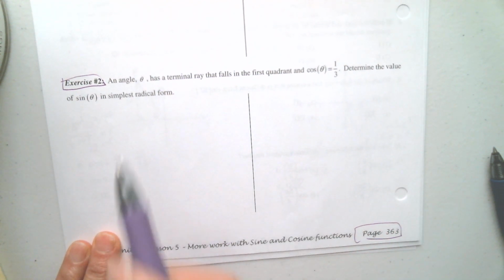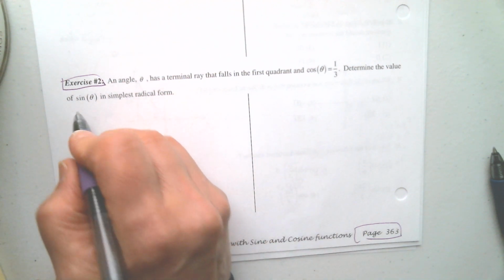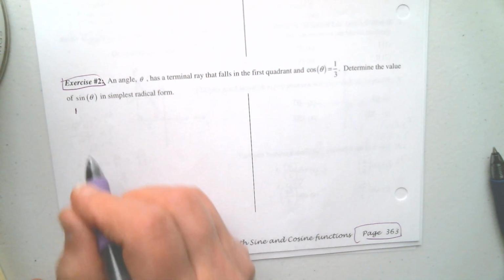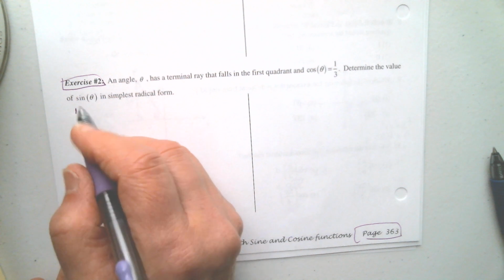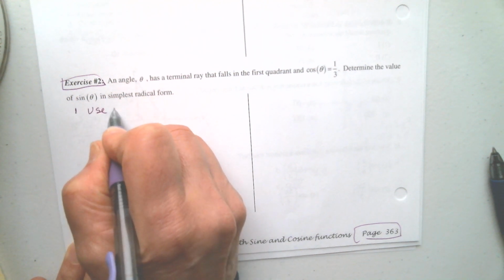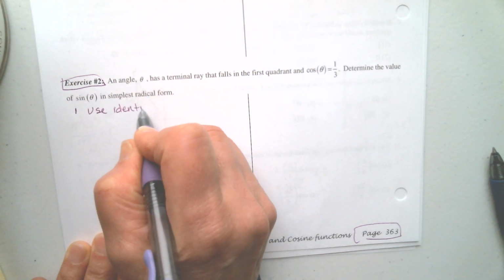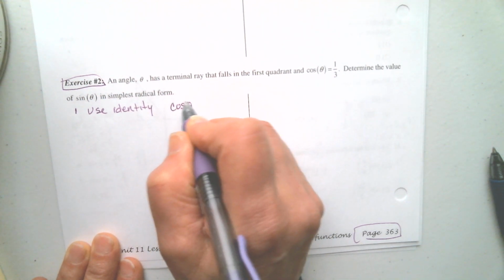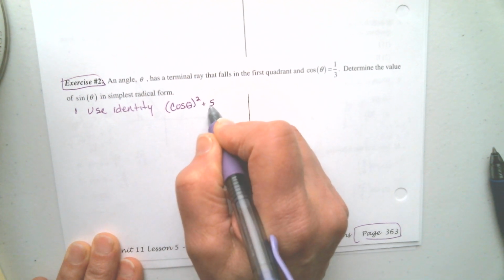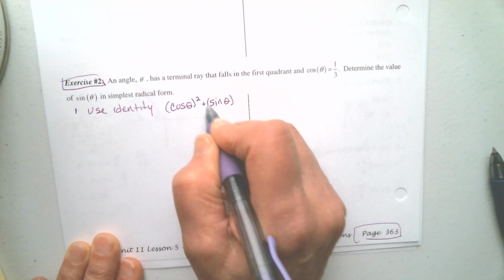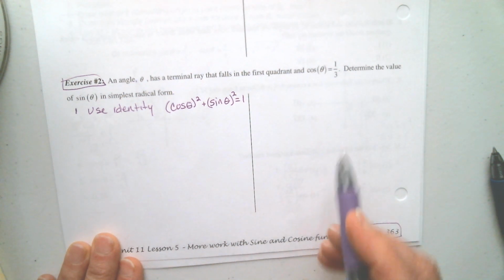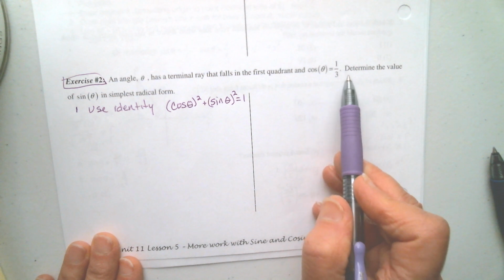Well, we're first going to use the identity. Following the same as what would have been done above if we were to do exercise 1, we want to use the Pythagorean identity, which is cosine theta squared plus sine theta squared equals 1. Okay, so the cosine of theta is equal to 1/3.